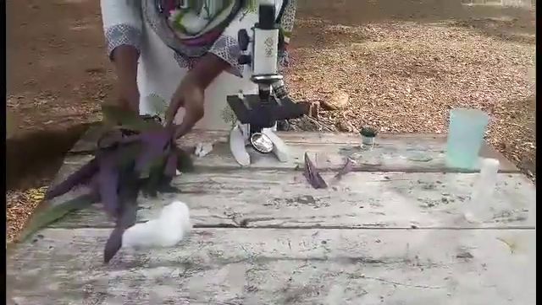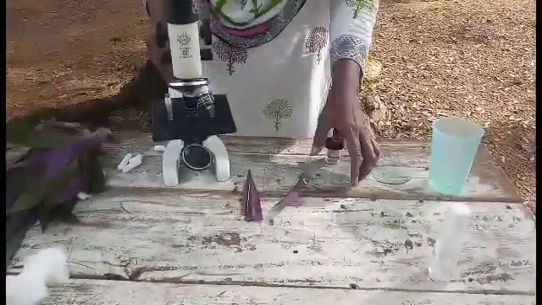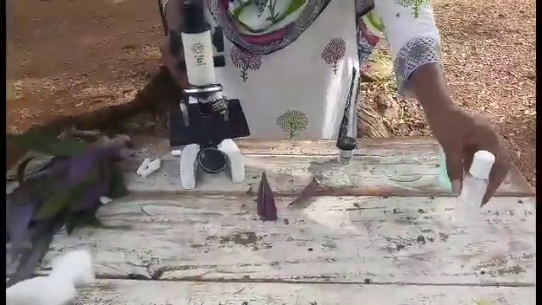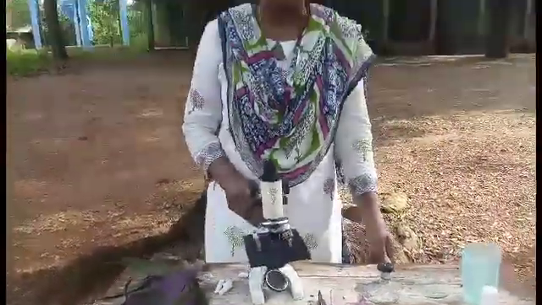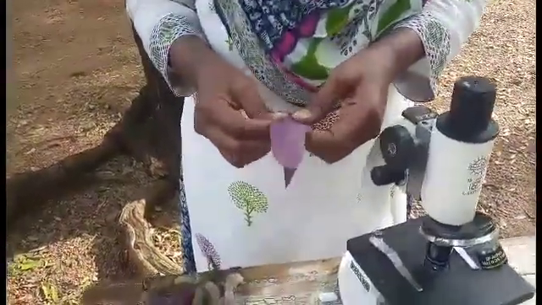Now we are going to do the experiment. What is the aim of the experiment? To observe dermal tissue in Rheo leaf. Apparatus and materials required are Rheo leaf, microscope, watch glass, slide, water, cover slip and glycerin. Now take a fresh leaf of Rheo and tear it in a single stroke.